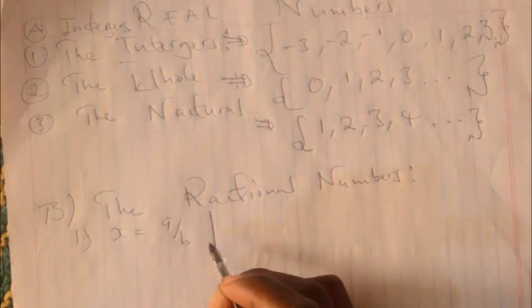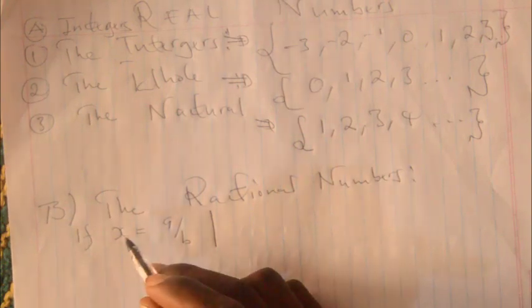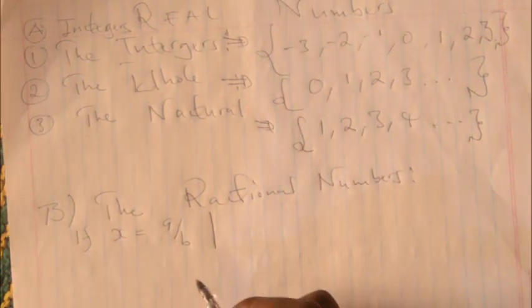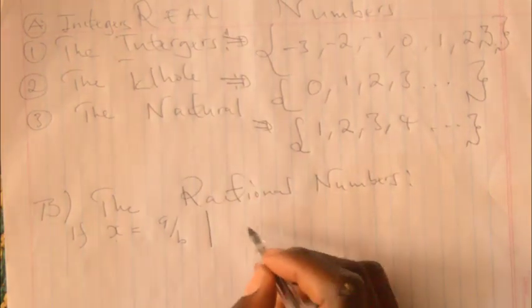So if x is a number and can be expressed in terms of a over b, that means x is a rational number. In other words, x is going to be a rational number if it can be expressed as a over b, such that b must not be equal to 0.